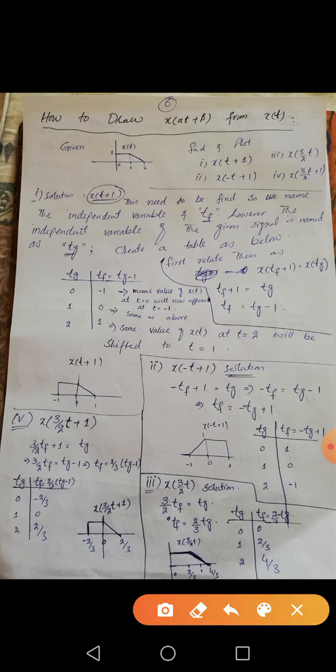First, x of t is given. The first one says to find and plot x of t plus 1. The second says to plot x of minus t plus 1. The third says to plot x of 3 by 2 t, and the fourth says to plot x of 3 by 2 t plus 1.